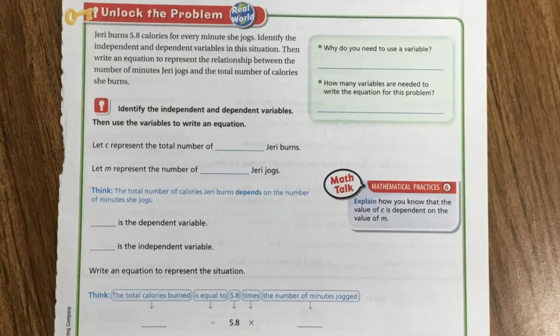Go. Jerry burns 5.8 calories for every minute she jogs. Identify the independent and dependent variables in this situation. Then write an equation to represent the relationship, number of minutes Jerry jogs, and the total number of calories she burns. What are you looking for? What do I know for sure?